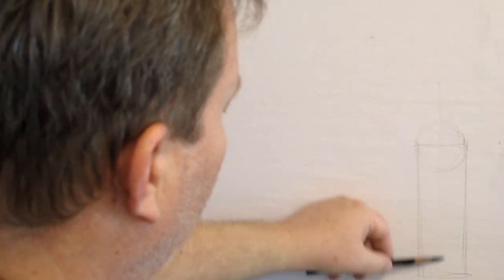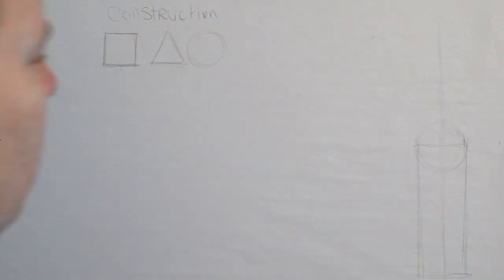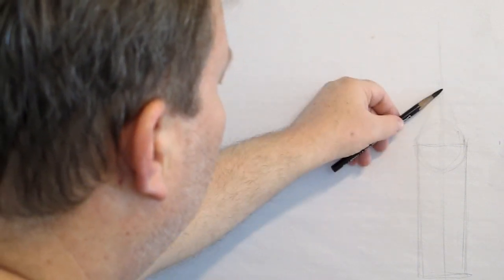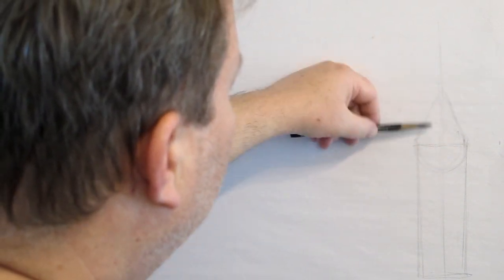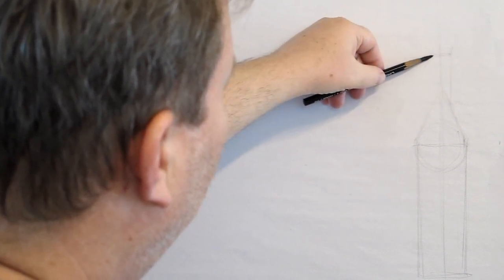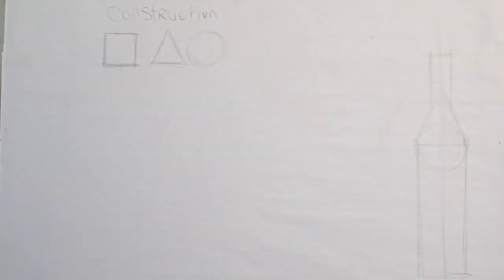I should have a center line whenever I'm drawing something with symmetry to it. And then from there we would have probably a triangle of sorts, and on that triangle we would have a rectangle. Okay, that's a simple construction for a simple bottle.